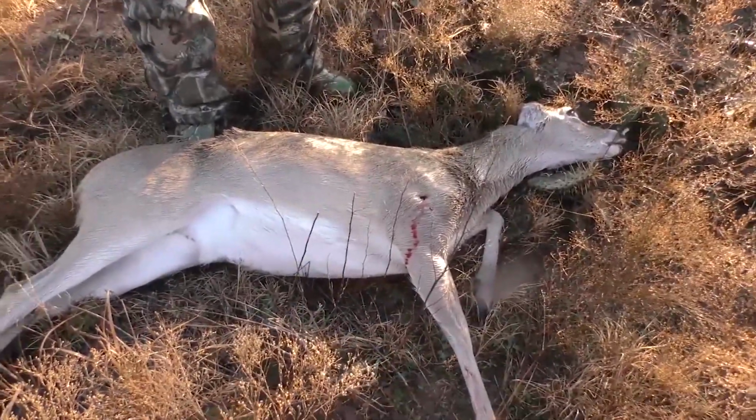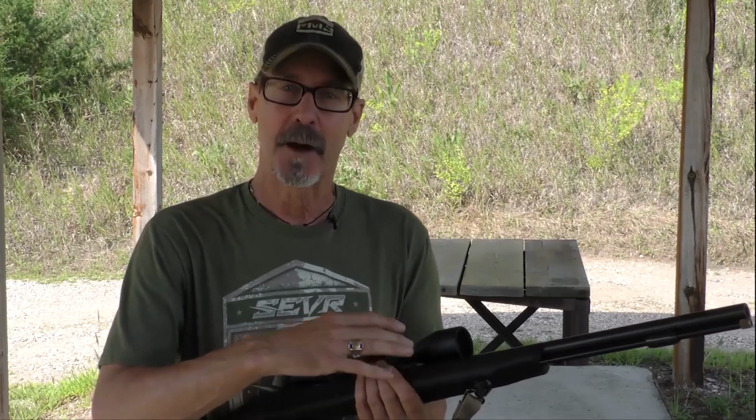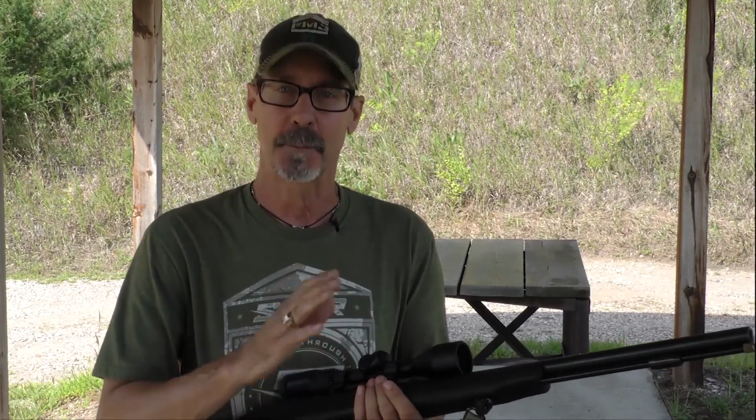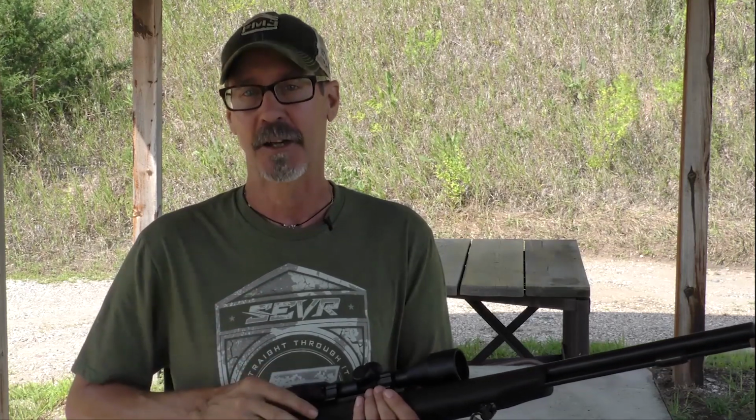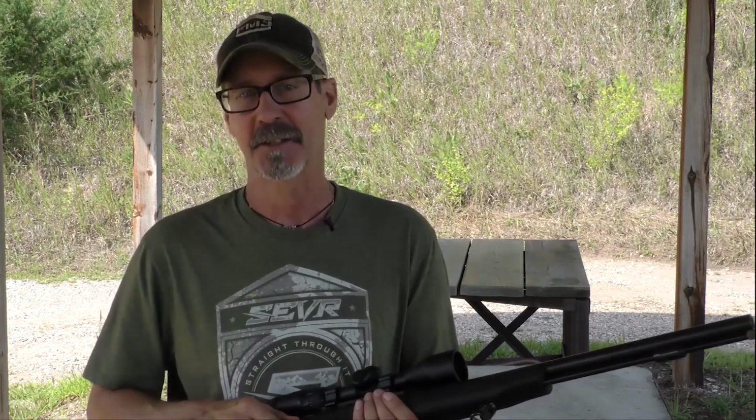I think one of the most important aspects of muzzleloader accuracy is consistency. You're basically building a cartridge, building a load in the barrel of your rifle, component by component, and you want those loads to be exactly the same from shot to shot. Here's how I get that consistency.